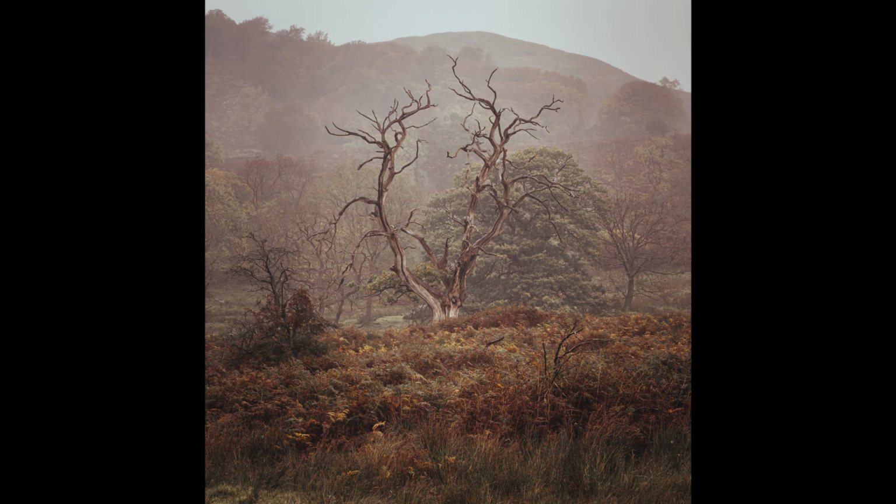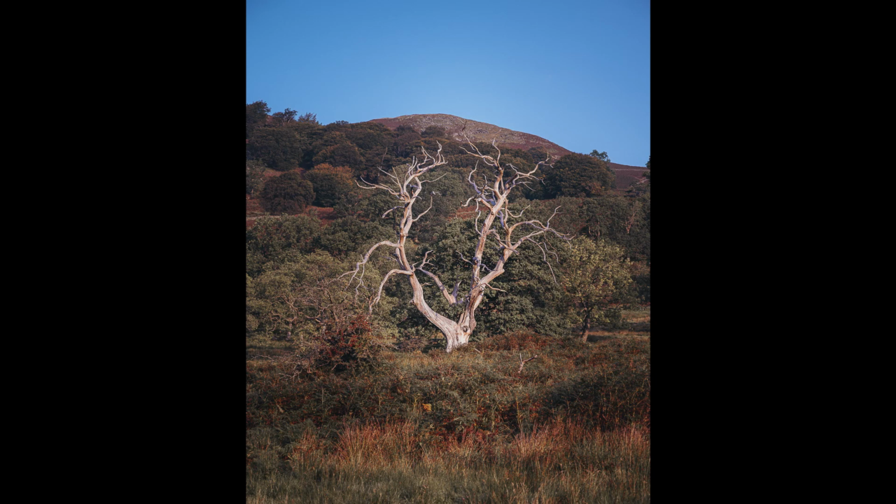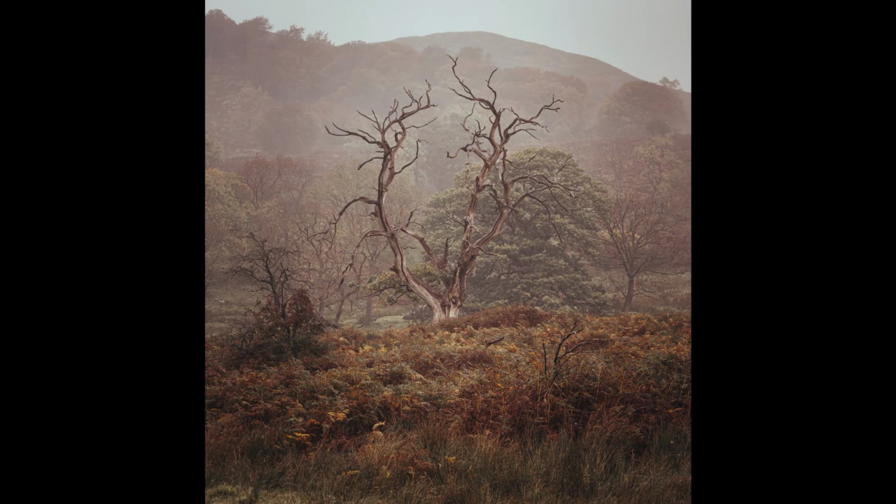But I like this tree, I like the way it stands out, I like the colour of the ferns in the foreground as well, and you can see that having that mist there and that haze there sort of softens the sky a bit as well. So where that was bright blue in the previous photo on the different video, which I'll put a link up above, you can see that it just softens the image overall, and to me I think this is a better image than my last one.